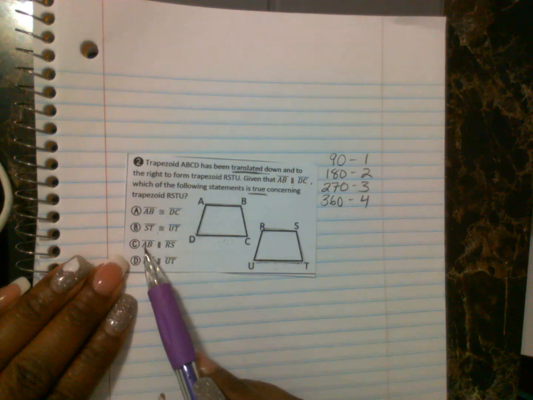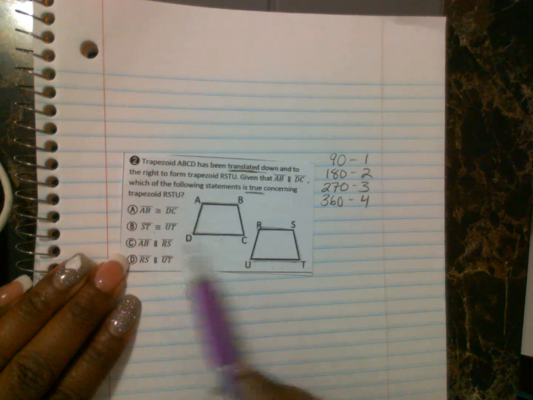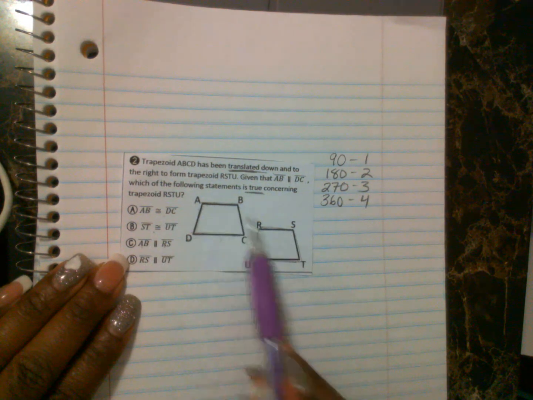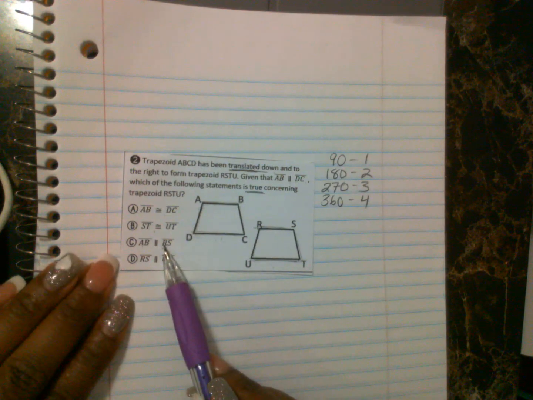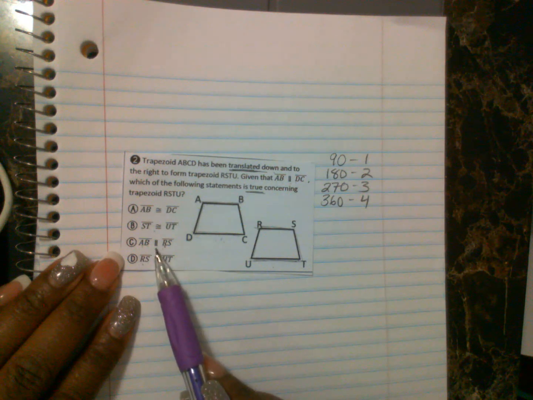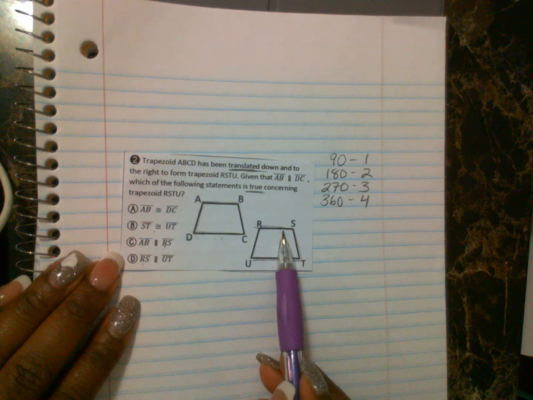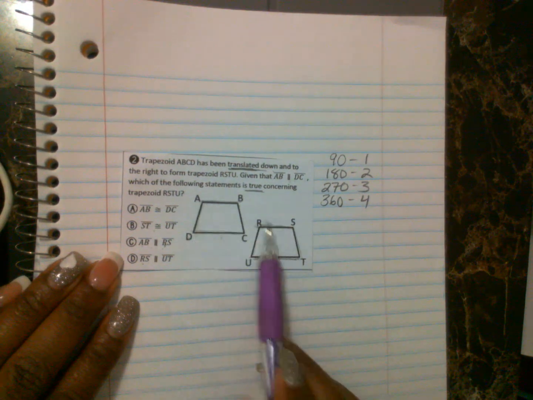Then we have AB. This is AB here. And RS. This is RS here. This is the best answer so far. C is a good answer. Let's look at D. RS, well, it's saying they're parallel. Read it. Parallel. So these two are parallel to each other. That is true, but they're also congruent.